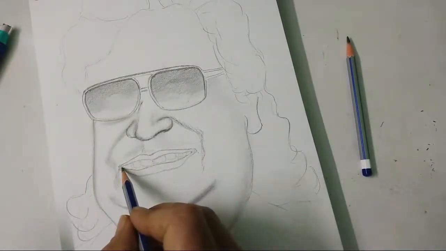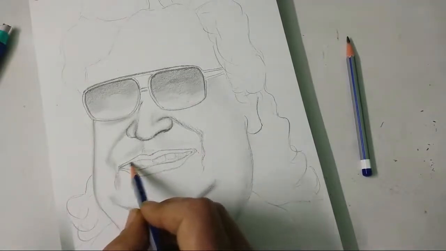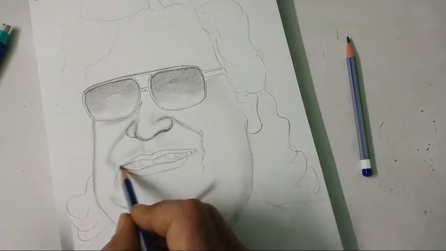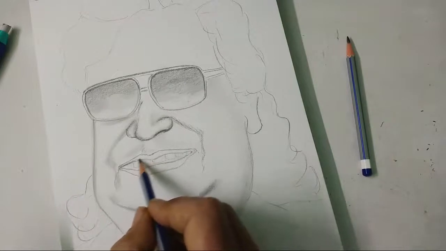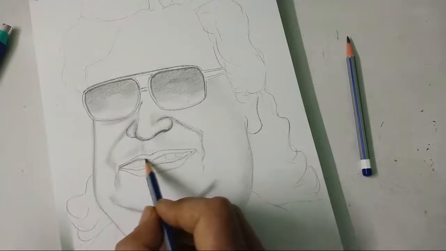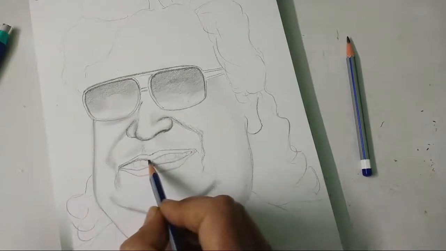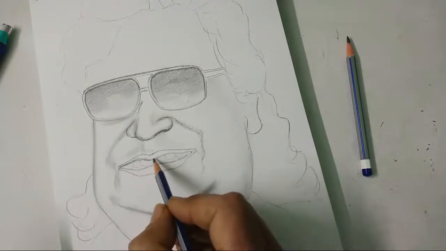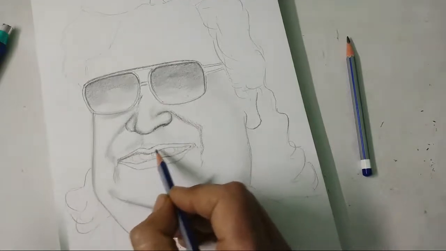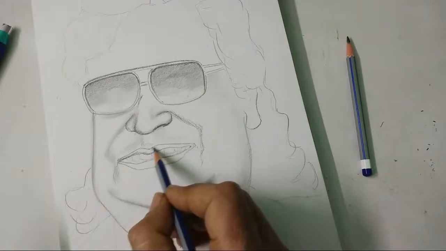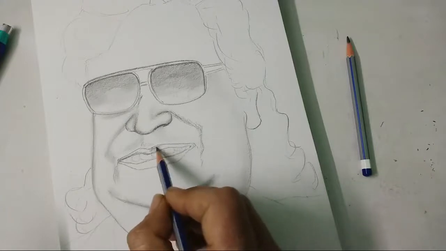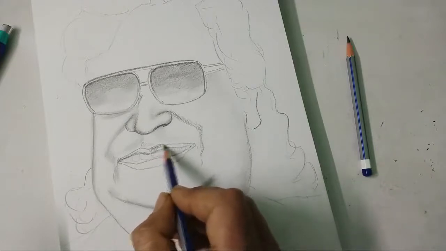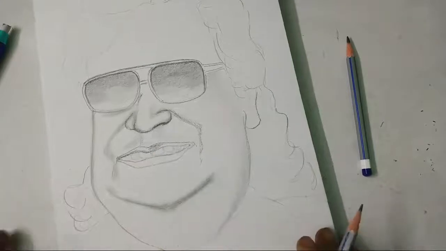Now here the lips are wide and they are bearing a smile with teeth. People say that it is difficult because the teeth do not look natural and they look different. So you just watch what I am doing.